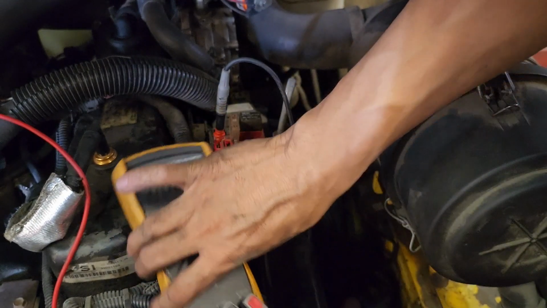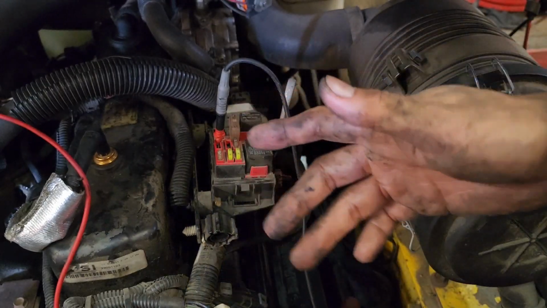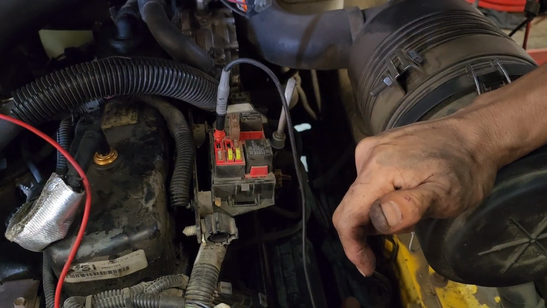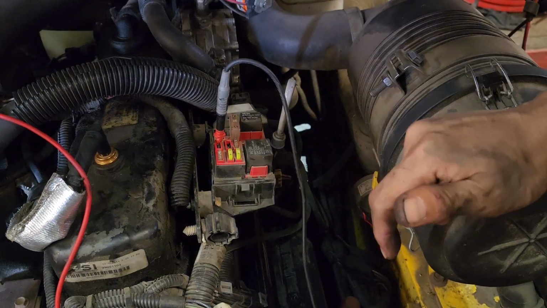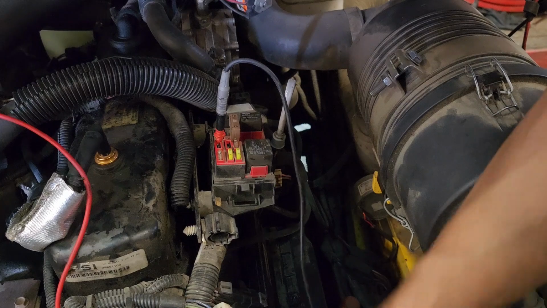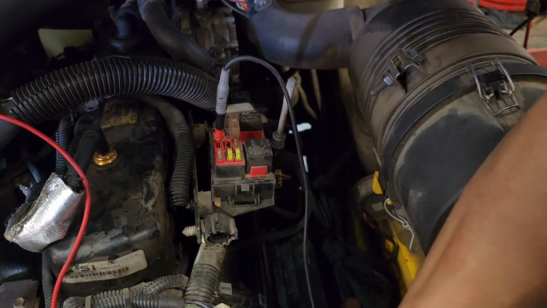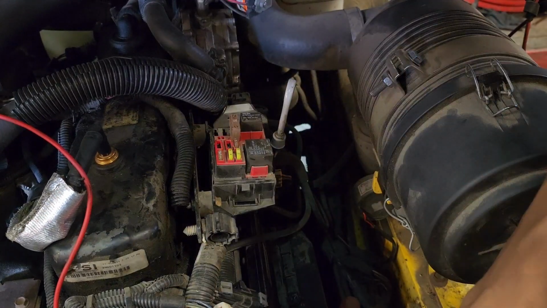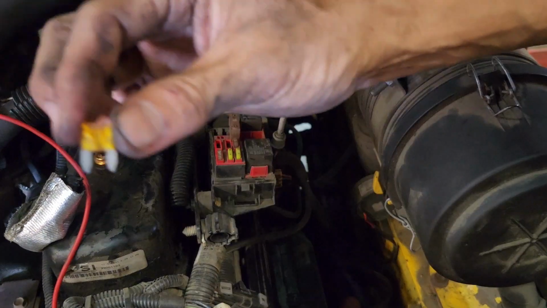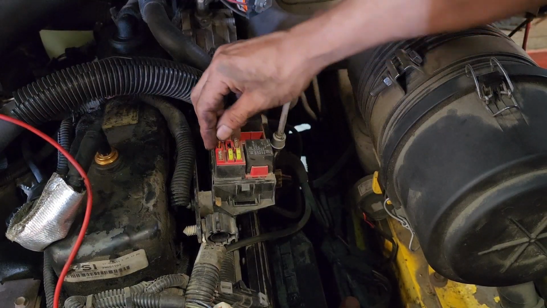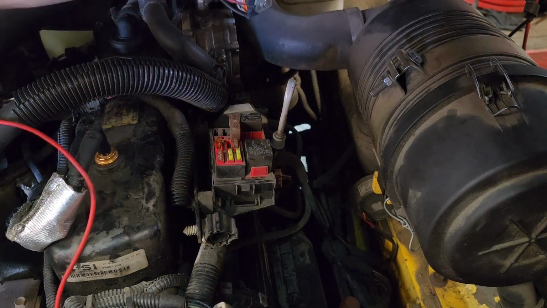I'm still gonna have to find it because of course it's still gonna come back. But for now, to prove the point that that is the problem of our truck right here and why it's running rich, since we don't have a connection to the negative anymore, I'm gonna put in a fuse. All right, so that's a new 5 amp mini fuse. I'm gonna put it in there.